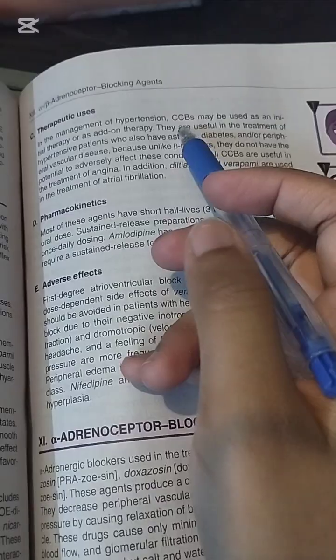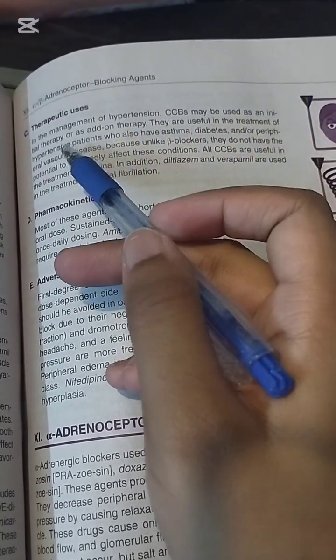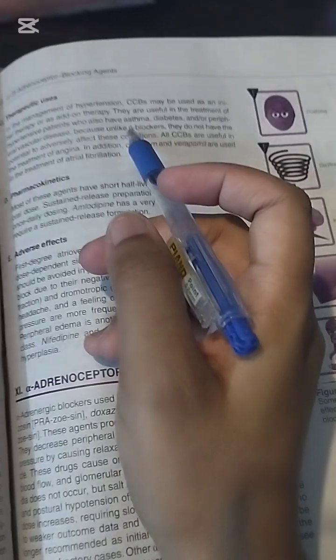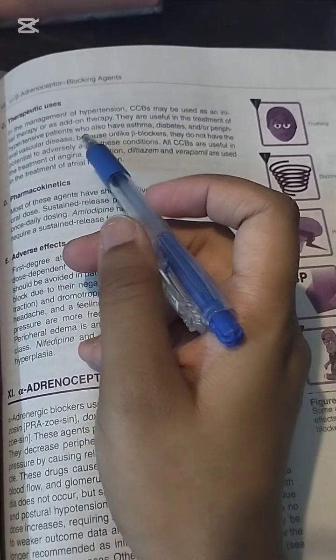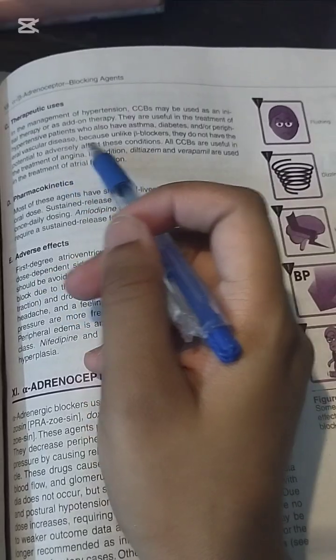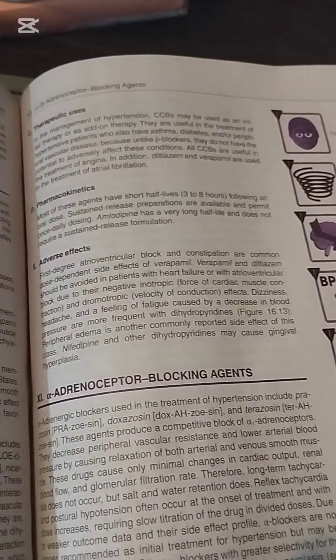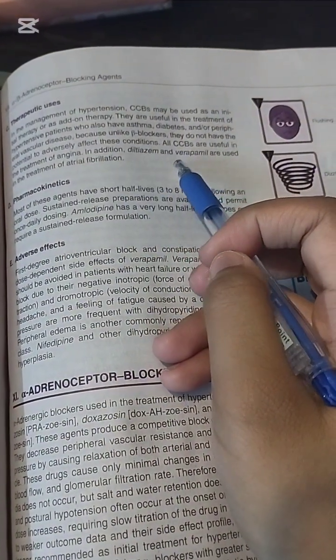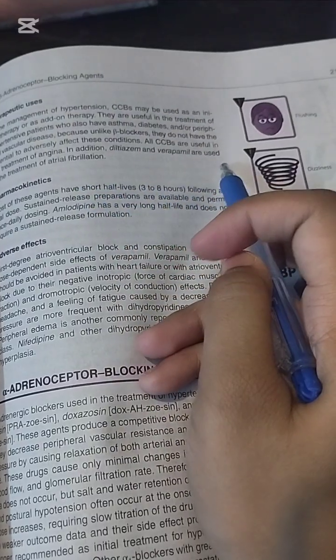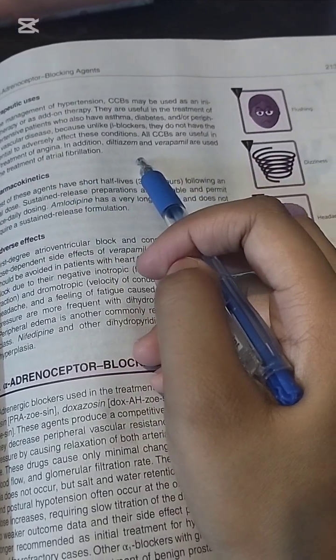Therapeutic uses in the management of hypertension. Calcium channel blockers may be used as initial therapy or as an add-on therapy. They are useful in treatment of hypertensive patients who also have asthma, diabetes, or peripheral vascular disease, because unlike beta blockers, they do not have the potential to adversely affect these conditions. All of the calcium channel blockers are useful in treatment of angina. In addition, diltiazem and verapamil are used in the treatment of atrial fibrillation.